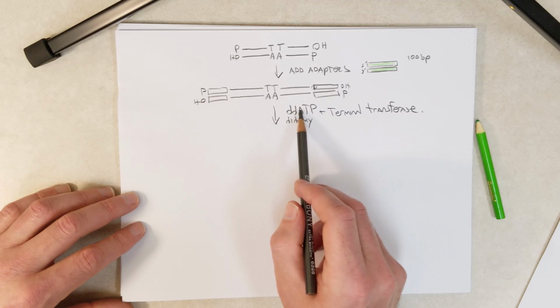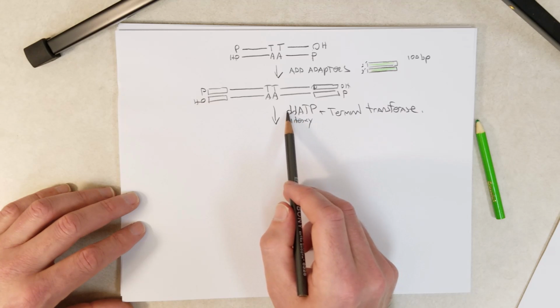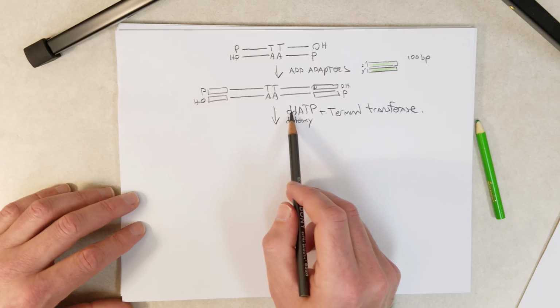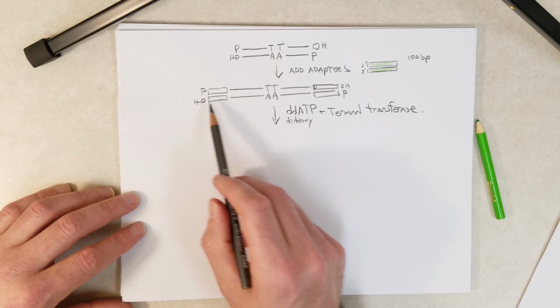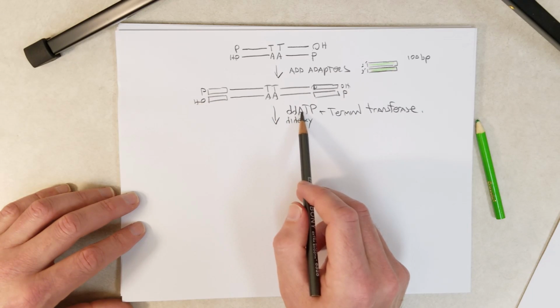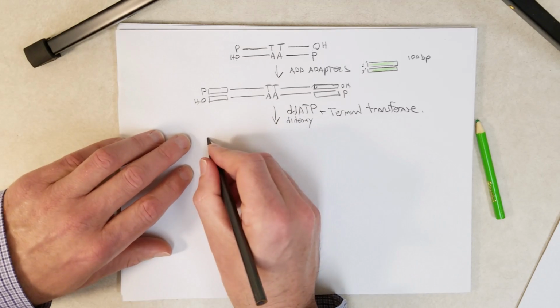So it's going to add one adenine nucleotide. But that adenine nucleotide is going to be lacking a 3' OH group. So we're essentially getting rid of these OH groups by adding an A nucleotide without a 3' OH. And that's going to be important.